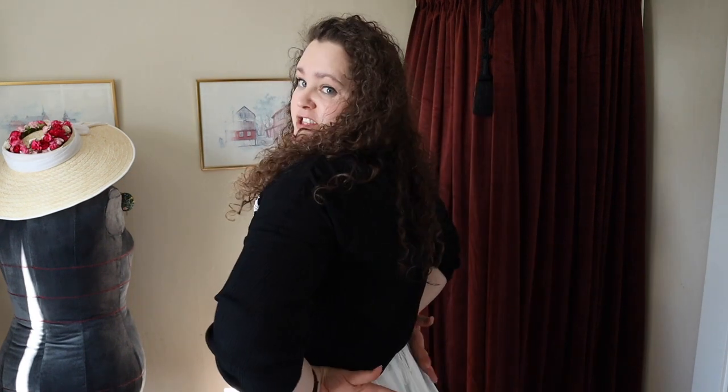It's so quick. You can use whatever closure you like in the back. I just threaded a ribbon through the waistband and then tied it in the back, because that gives me a lot of room to adjust it to wear with different corsets. But you can use buttons or hooks and eyes, whatever you want. And this was really quick. From when I started drafting until I was done, it took less than 5 hours.